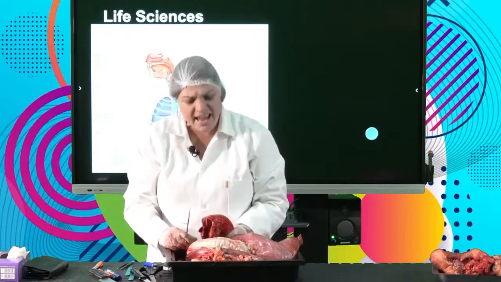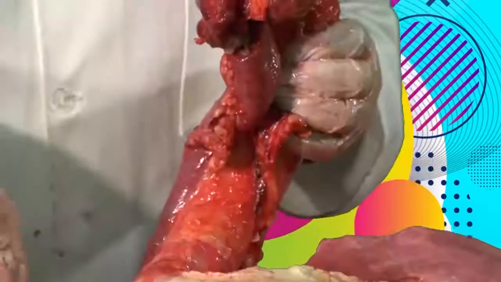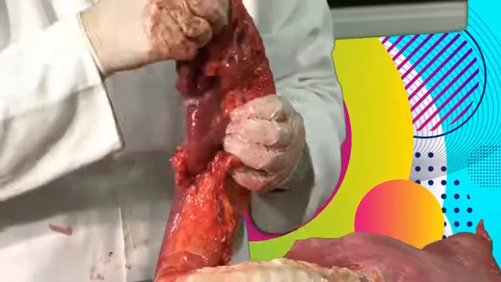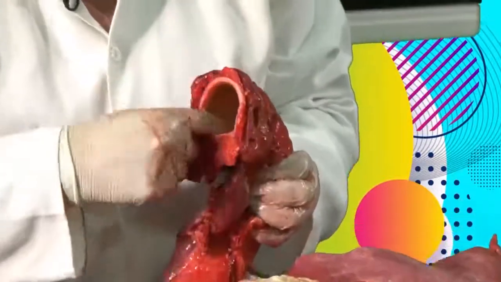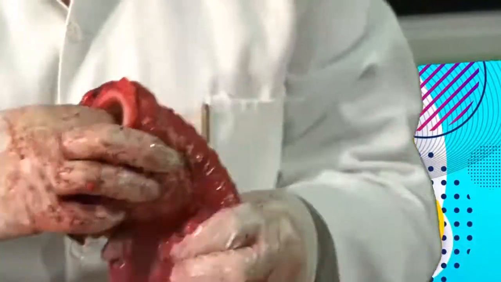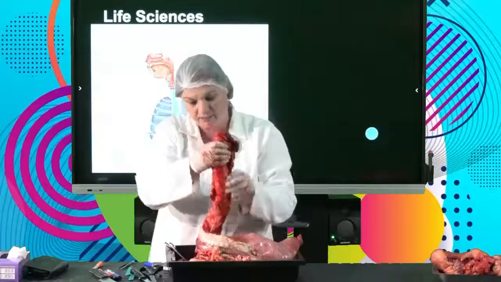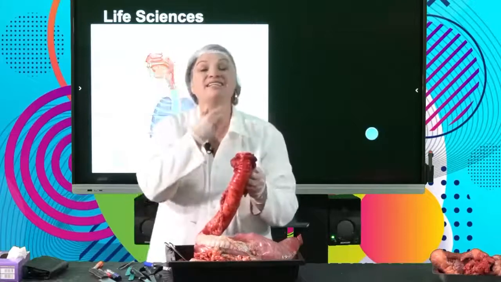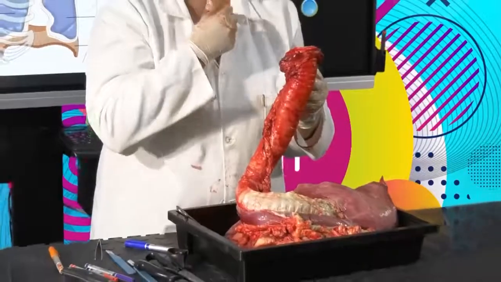Now, remember, when we're looking at gaseous exchange, guys, we're talking about air. And air has to move freely, and that simply means hollow tubes. Look at this. It must be hollow. Now, this is my trachea. If you have a look over here, I'm going to twist. The trachea is always in the front, right by my throat.